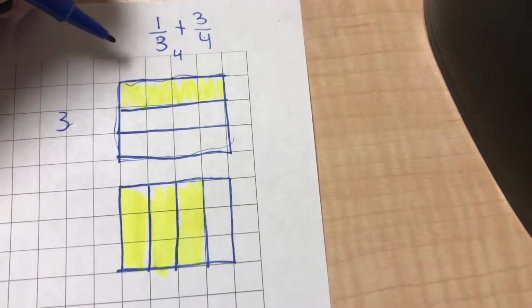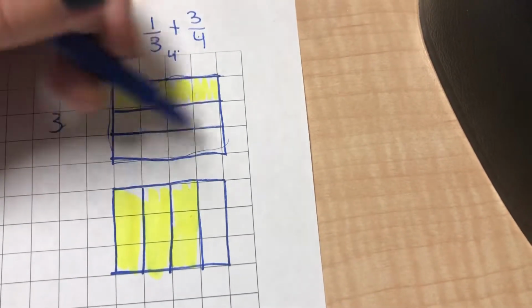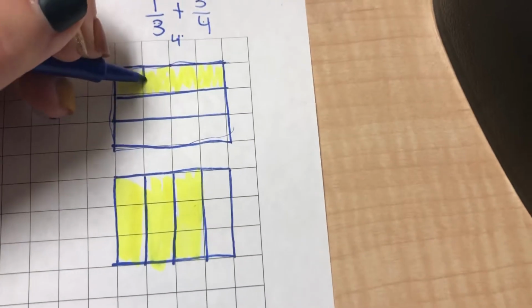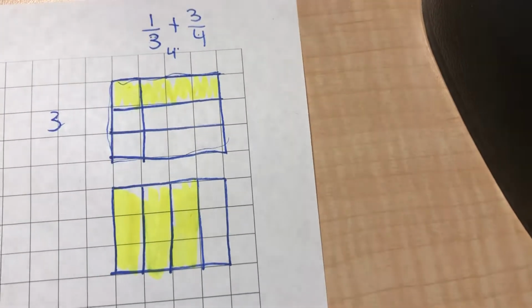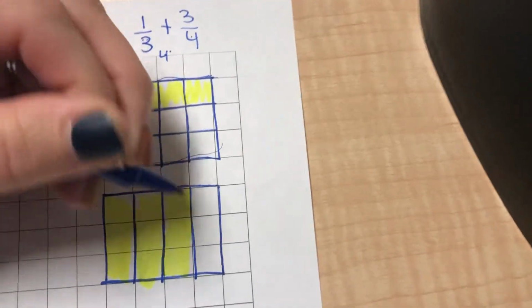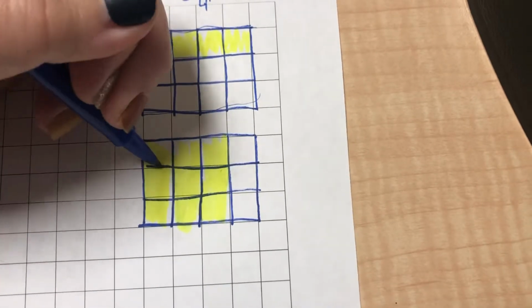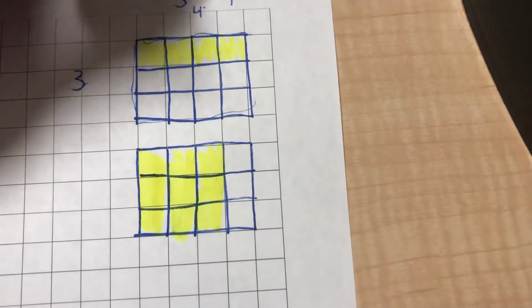Now I know that my array is 3x4, so I have 12 equal pieces here. Funny enough, I didn't mean to do 12 both times, huh? Interesting. I'm just outlining my 12 pieces now that I've completed my 1/3 and 3/4.